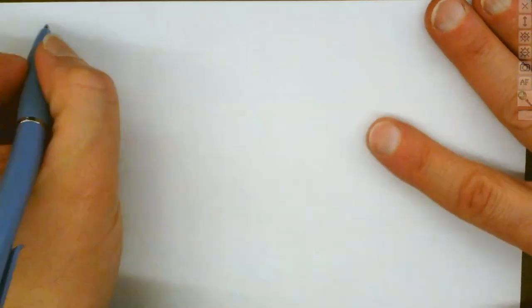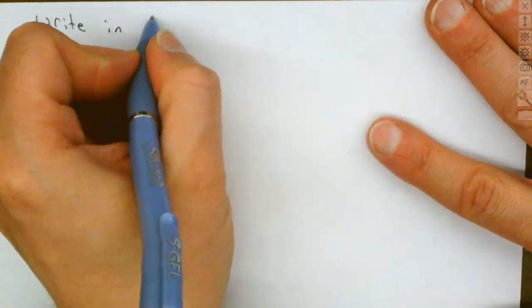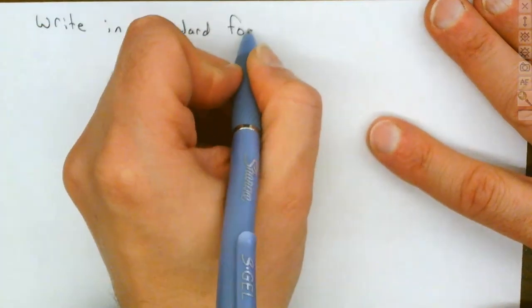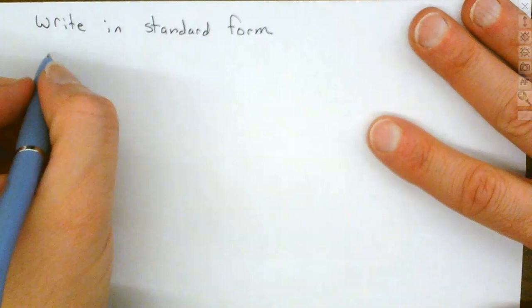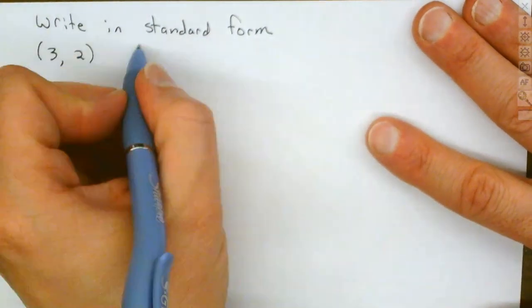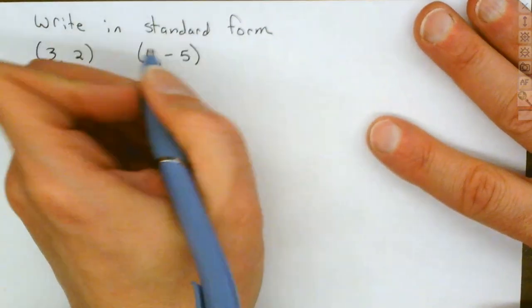So now I'm going to give you 2 points, and we're going to write this one in standard form. How about the point 3, 2 and 4, -5. So now we need to look at this as having 2 points.